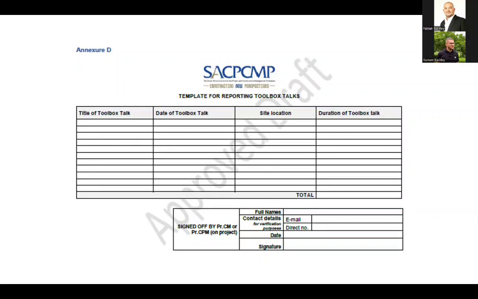All you need to do, day 1, for example, today is Tuesday. You're going to indicate the title of what your toolbox talk was for today. You're going to put today's date, which is the 28th. You're going to put the site location, which is, for example, Cecil Secunda. Duration of toolbox talk, 1 hour. They're going to give you 0.1 credits for that particular toolbox talk.